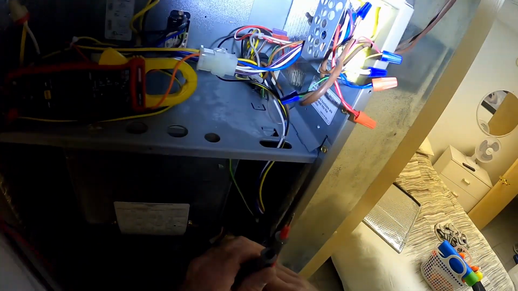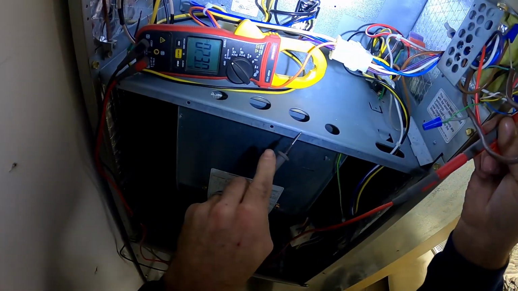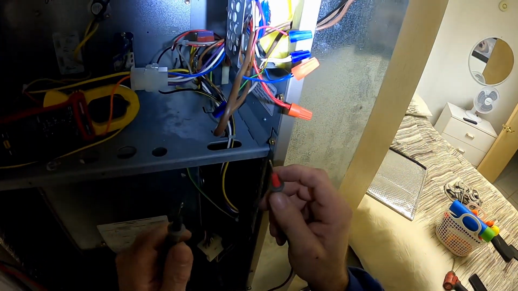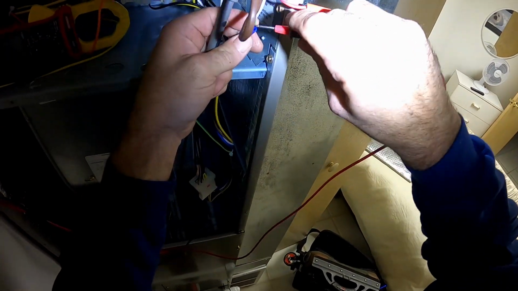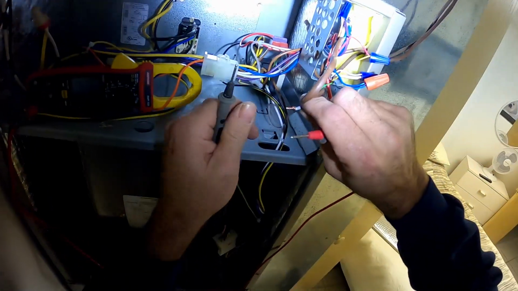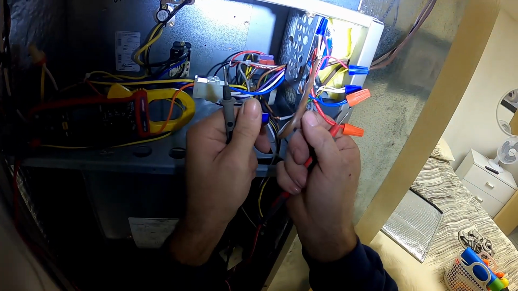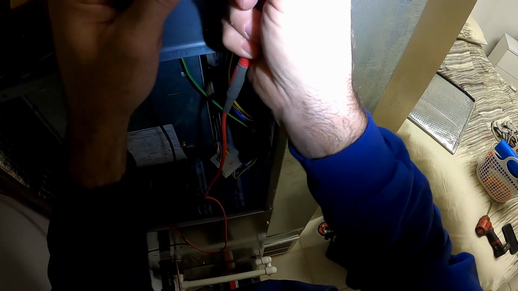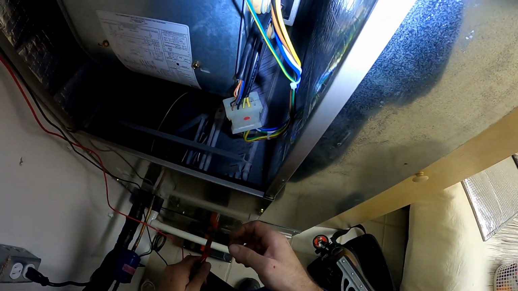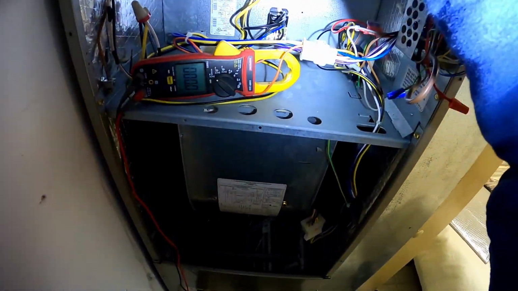Ooh, I hope the B wire went out somewhere. It's not disconnected. Okay, I got 20. Should have voltage on green. My green. I got voltage to the fan. Why isn't my fan coming on? Now I gotta figure out why my fan's not coming on.